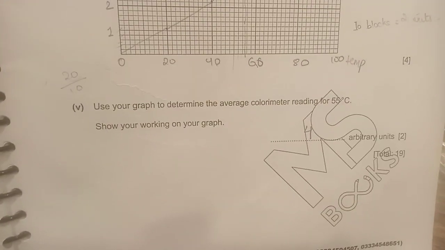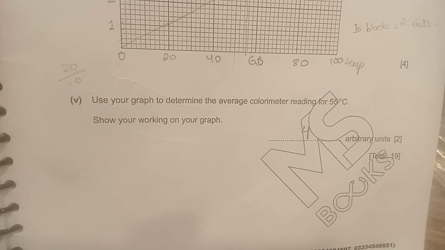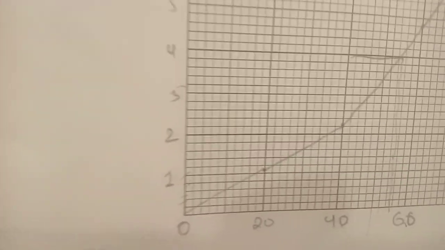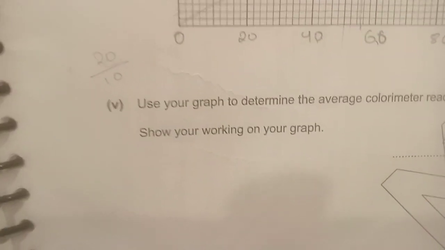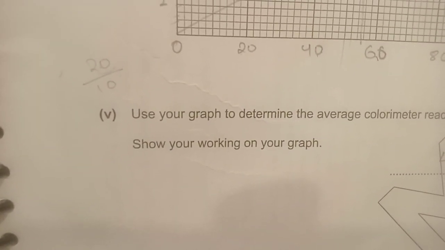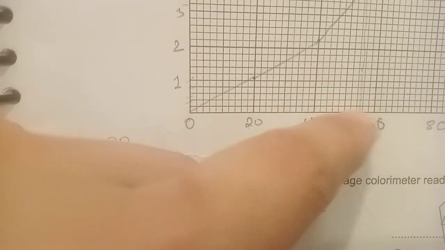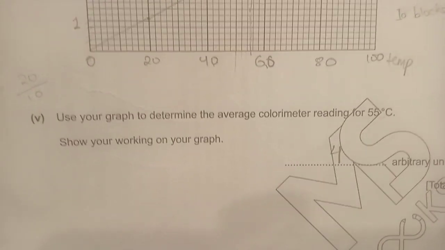The next part is to determine the average colorimeter reading at 55 degrees. Show your working on your graph. You will get 4 arbitrary units. You can look at this. This is the 4, which is the arbitrary unit. This line crosses here, and this is the 4 arbitrary units. We determine the colorimeter reading at 55 because we are taking 55. At 55 the reading is 4. So we can give the answer as 4.